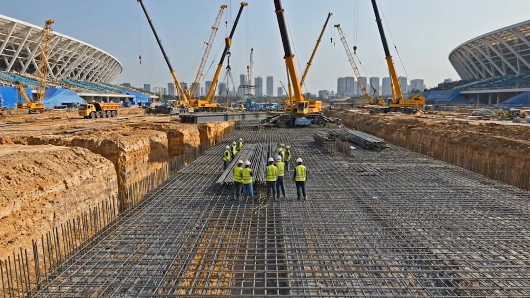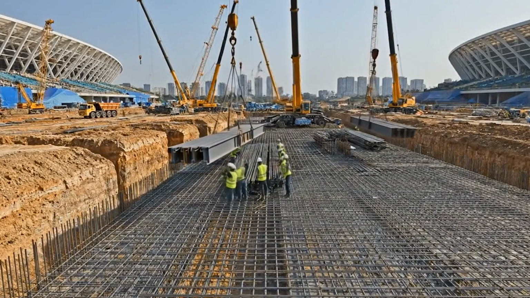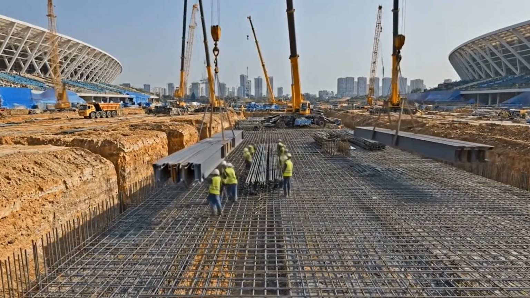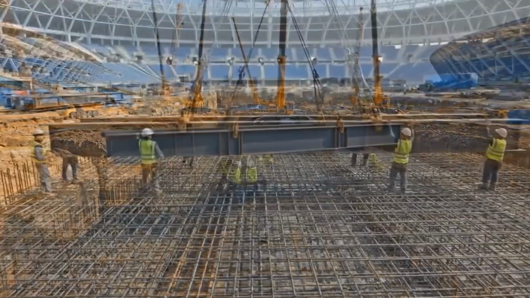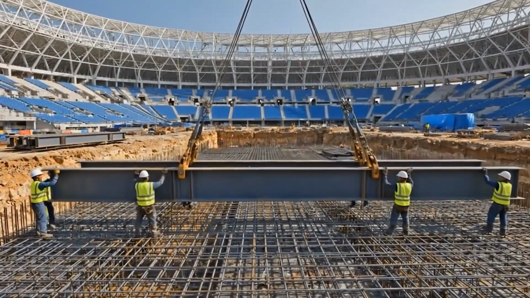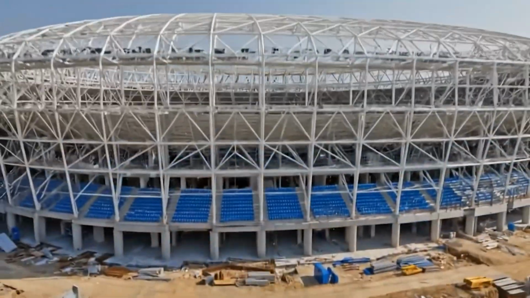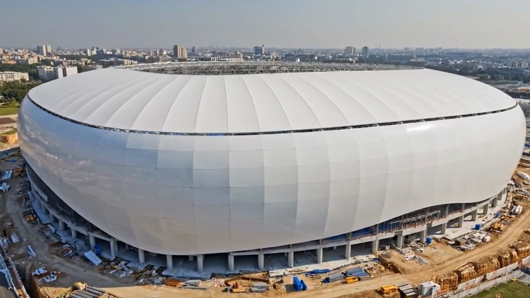Steel components are designed for off-site fabrication. Transport size and assembly sequence are considered. Construction efficiency is planned early. The lattice is designed so no single member is critical. If one path weakens, others support the load. Resilience is built in. The roof and facade are treated as one system. There is no clear separation between them. The stadium becomes a single structure.